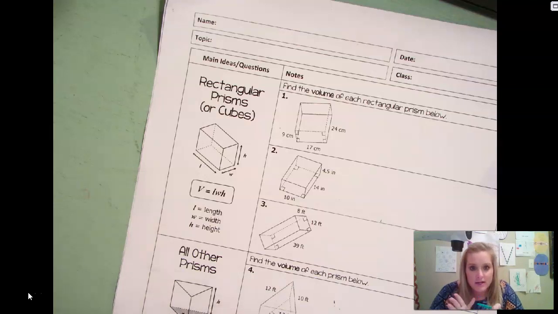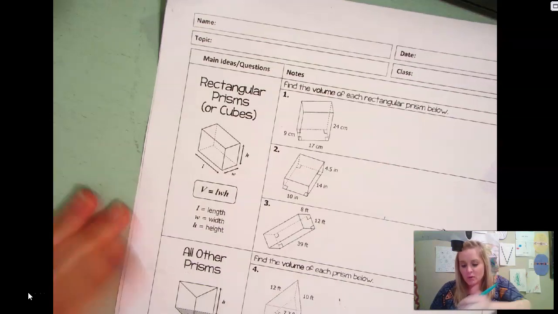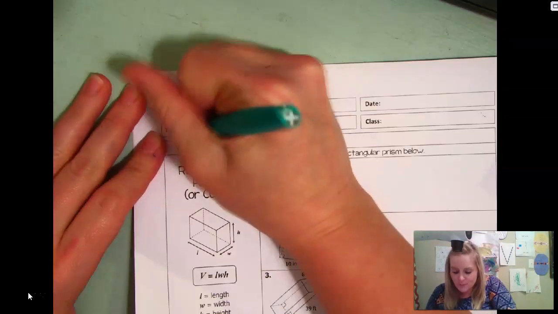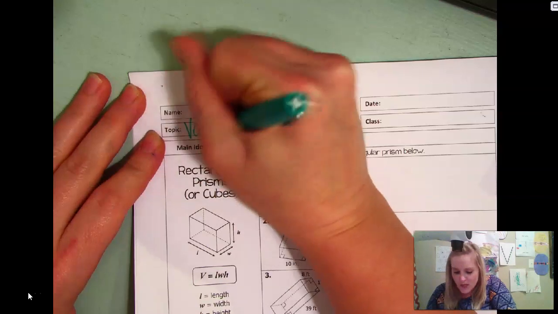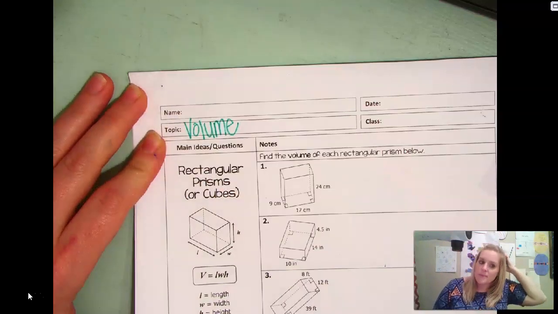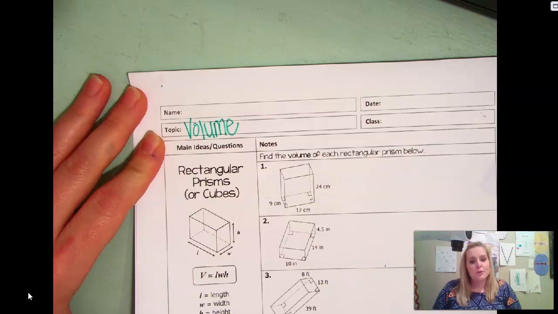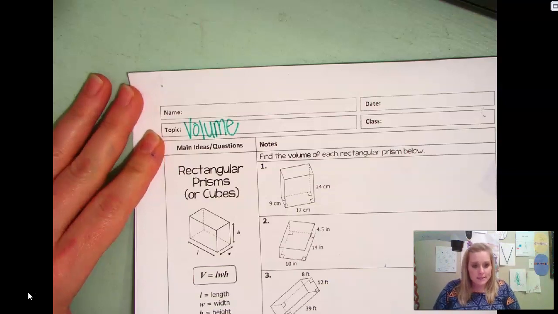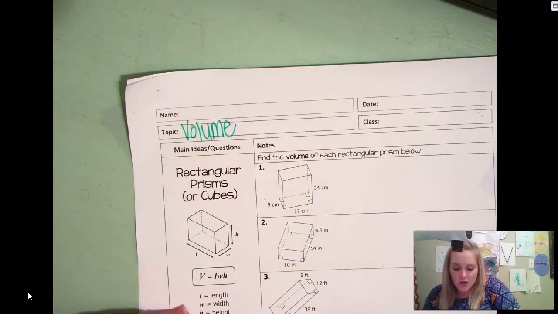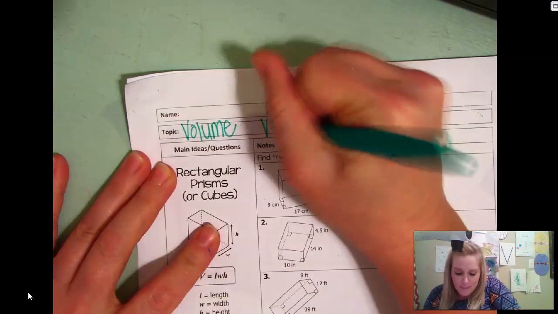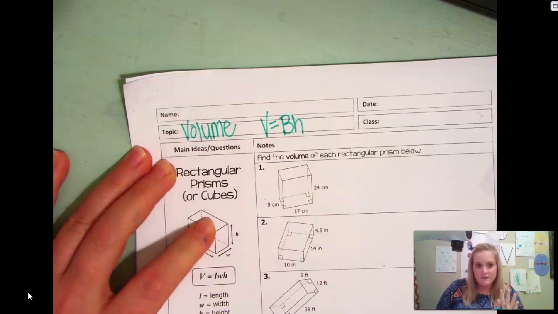I'm going to get right into the lesson. We are going to be working on volume today. Now, to find the volume of any prism or cylinder, any of those, you're going to be doing big B times height for all of them.